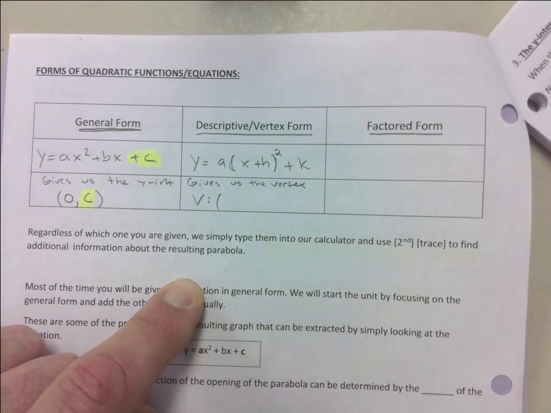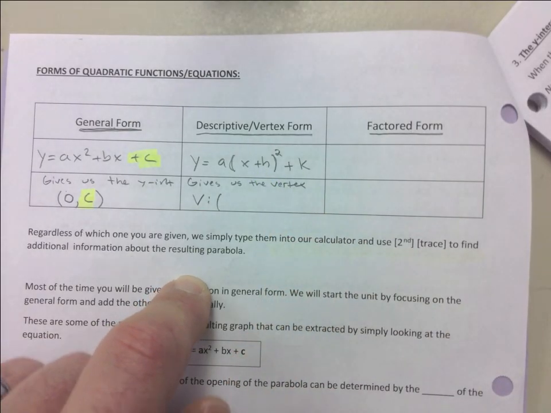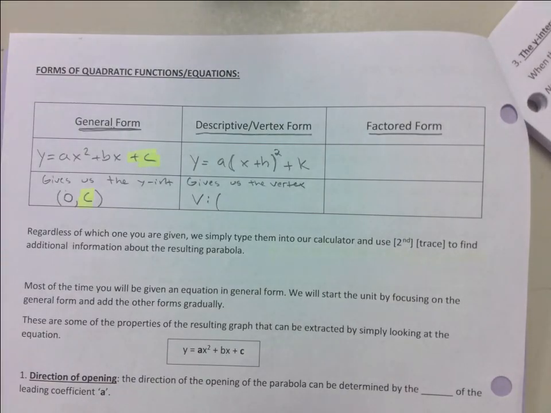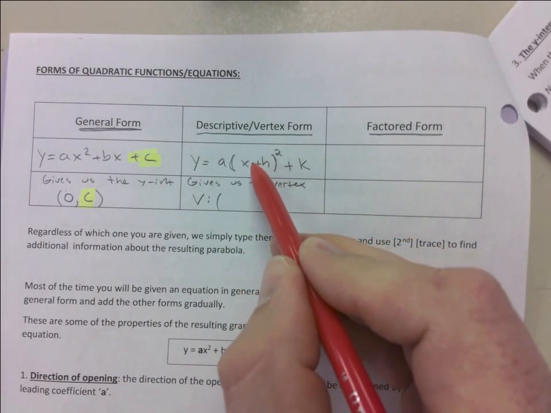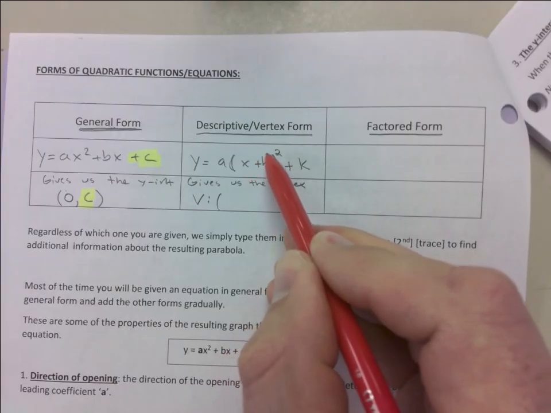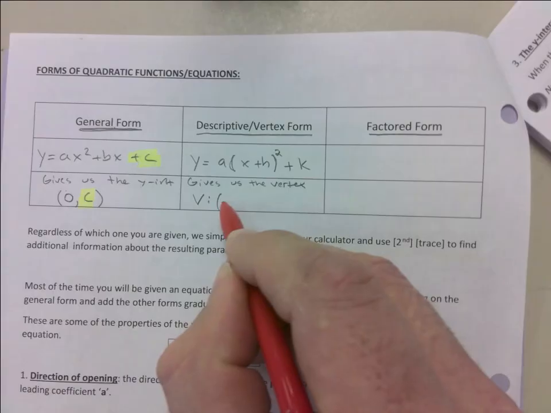So basically what you need to do, if you have a different color, I will use a different color. You look at whatever number is in here, you change the sign of it.